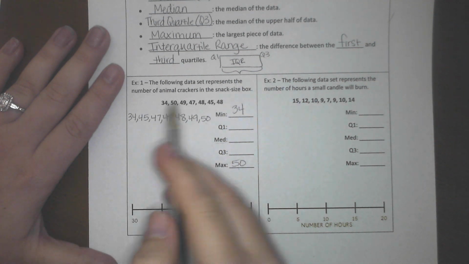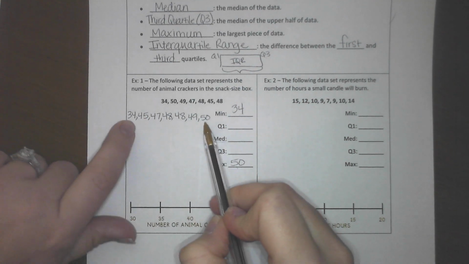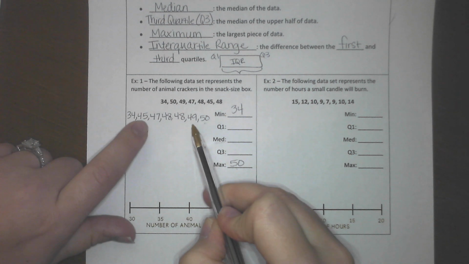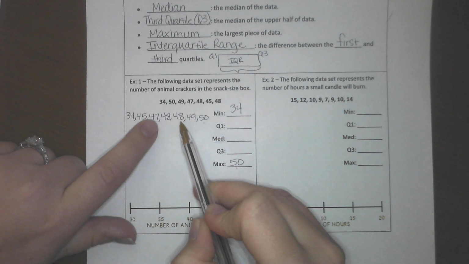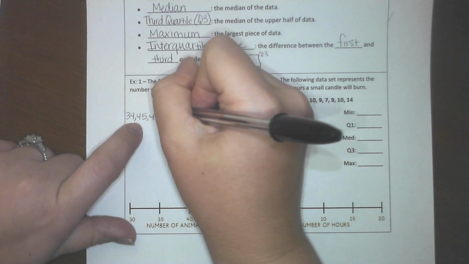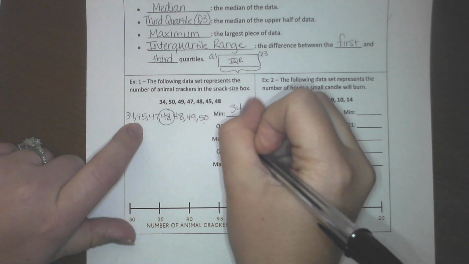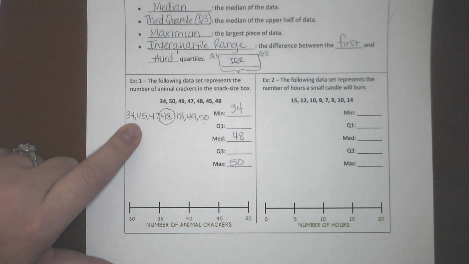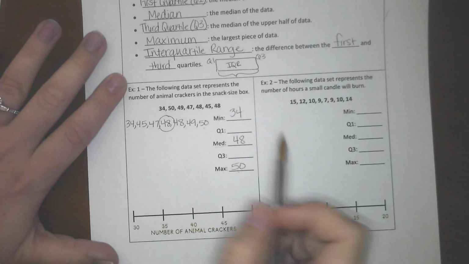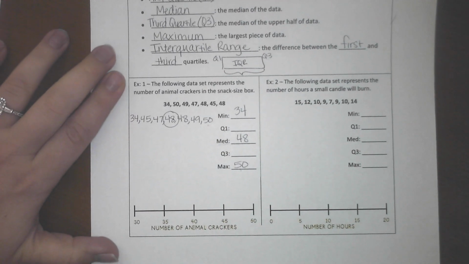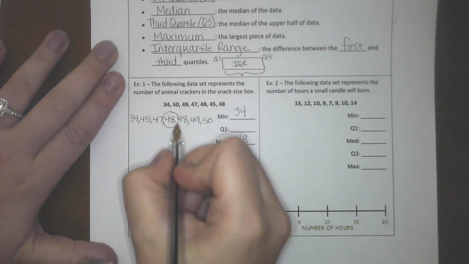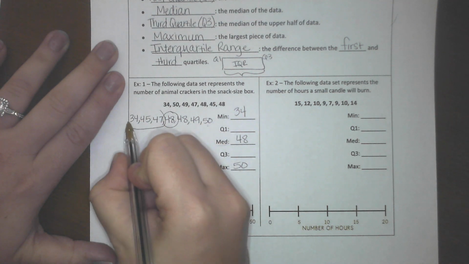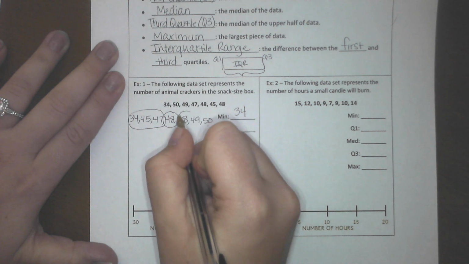So what you're going to do is go in from both sides at the same time and try to get to the middle number. So we have 1, 2, 3, 4. So our median is 48. Now, Q1 and Q3 is where it gets a little bit different. So we have the median. If you have one number in the middle, you're just going to ignore that number and circle the numbers on the left and the right.